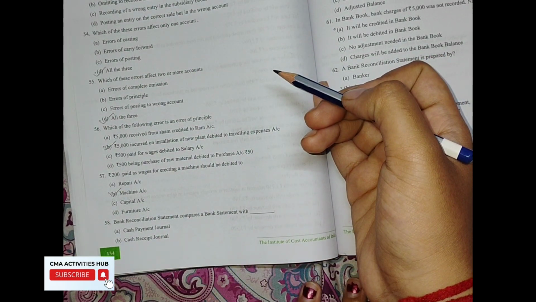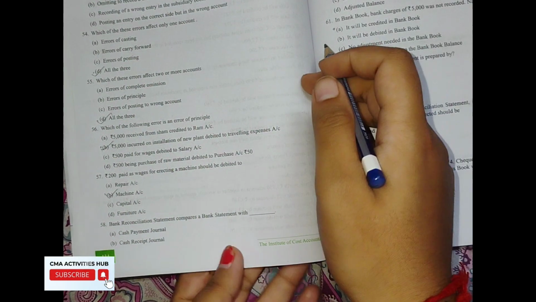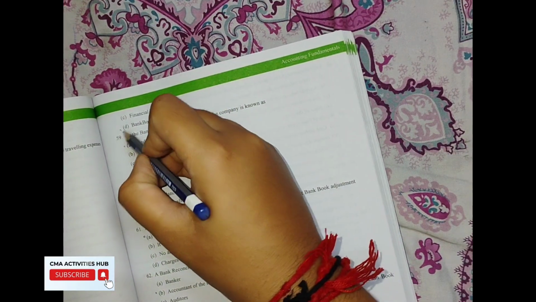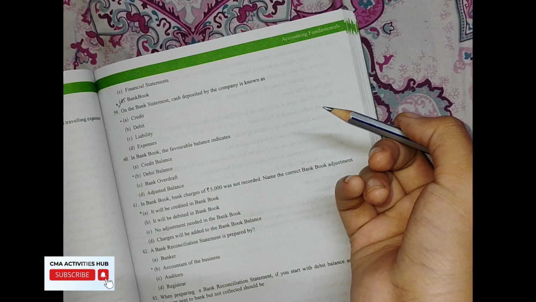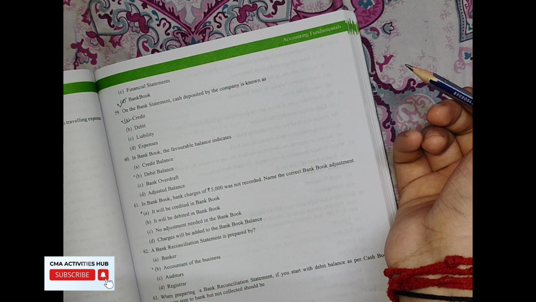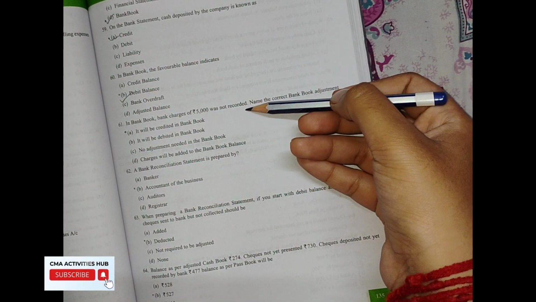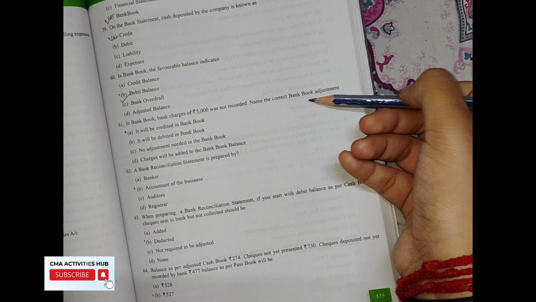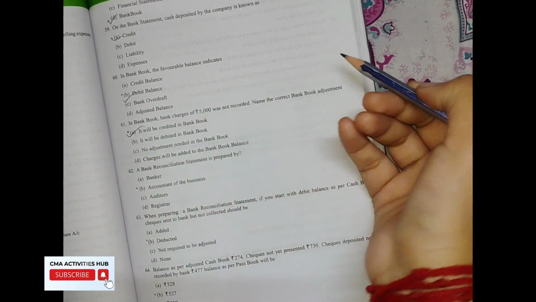Bank reconciliation statement compares a bank statement with bank book. On the bank statement, cash deposited by the company is known as credit. In bank book, the favorable balance indicates debit balance. In bank book, bank charges rupees 5,000 was not recorded. Name the correct bank book adjustment. It will be credited to bank book.